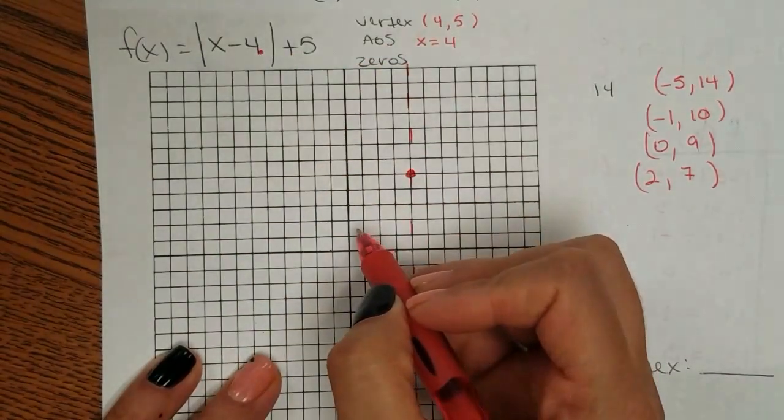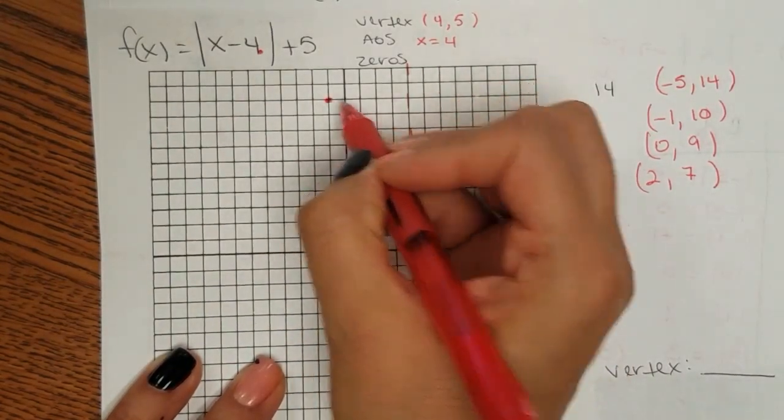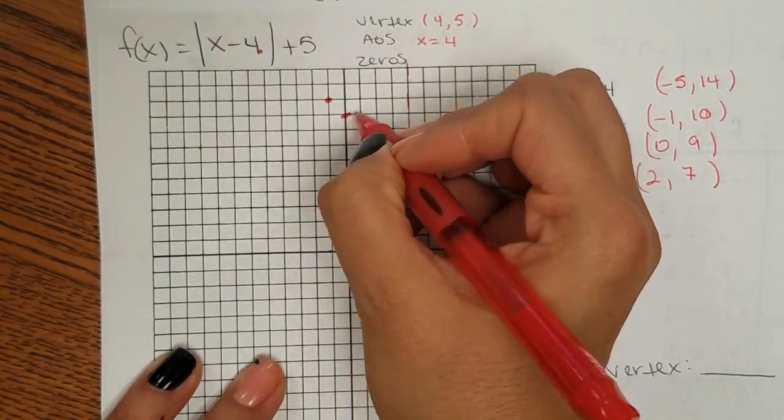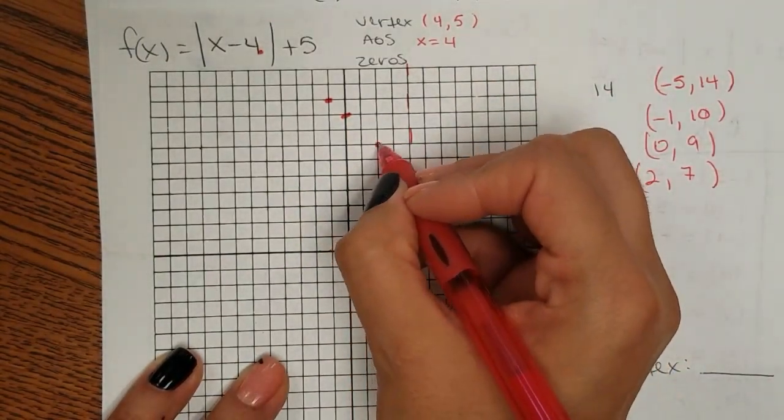It's going to be over there. -1 and 10, 0 and 9, and 2 and 7. 1, 2, 3, 4, 5, 6, 7.